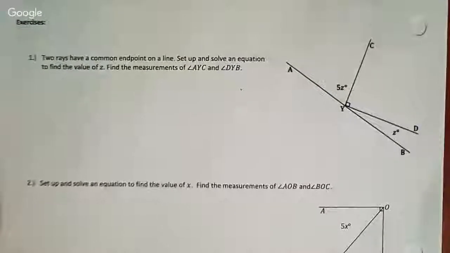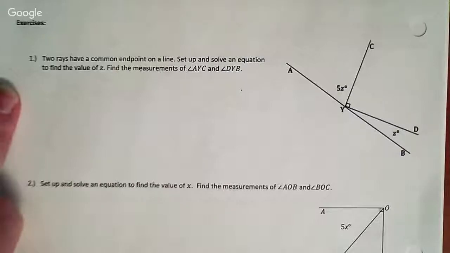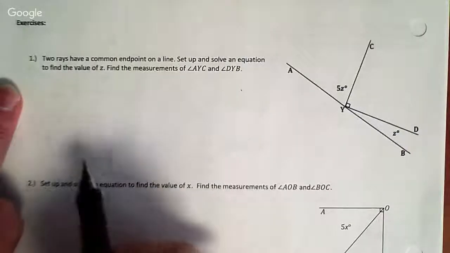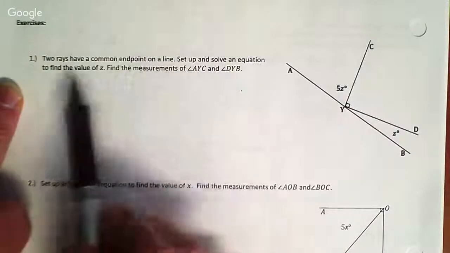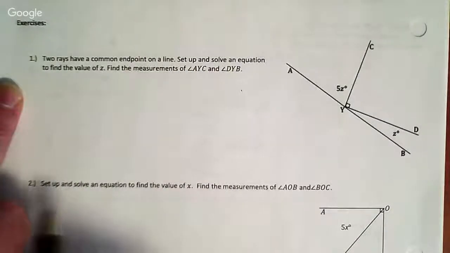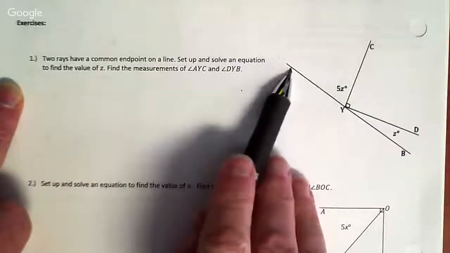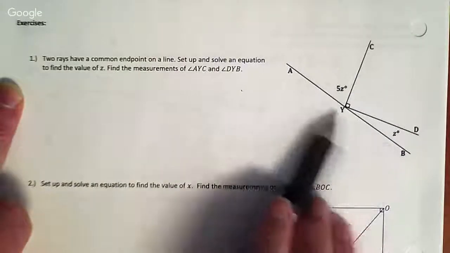So our next example, we have 3 more. Our first example is 2 rays have a common point on the line. Set up and solve an equation to find the value of z. Here we have lines on a point on a line.